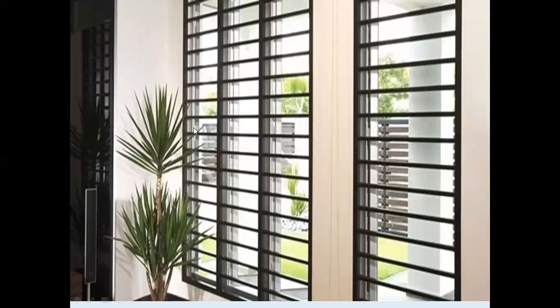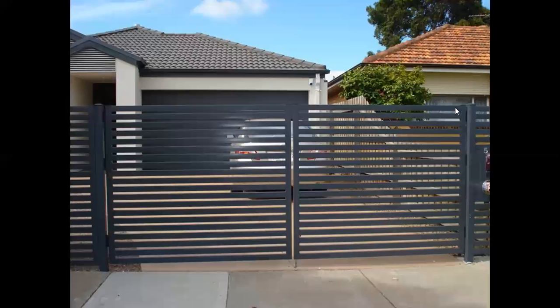Okay, look at this window. You can see a sleeping line pattern here also, isn't it? Now look at the gate. Do you see a sleeping line pattern here? Yes, this is your sleeping line pattern. And this is your standing line pattern, isn't it?